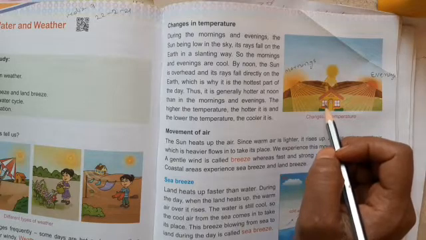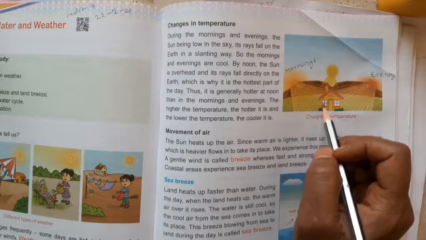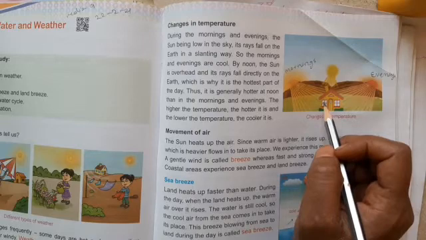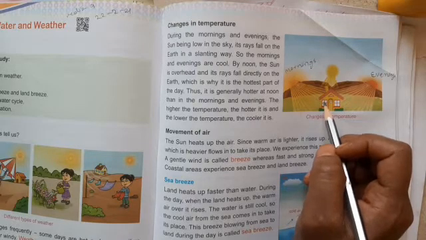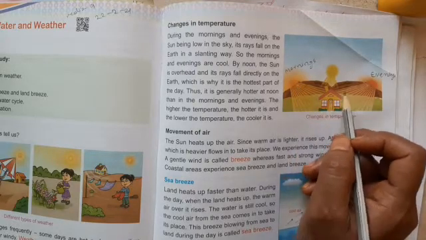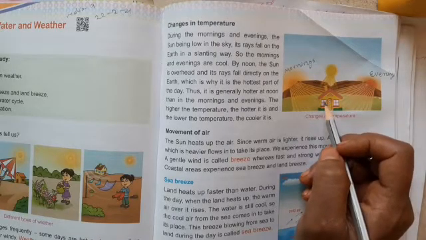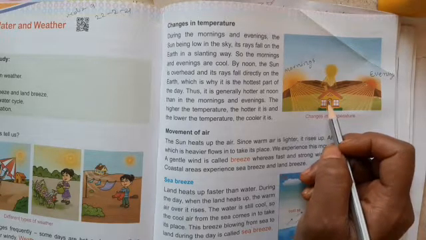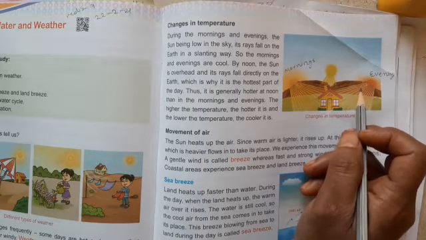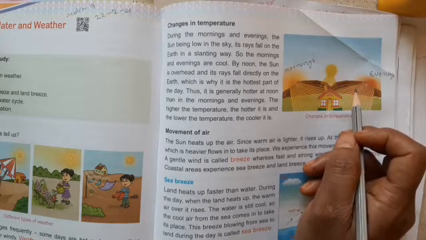So it is generally hotter at noontime than in the morning and in the evenings. The higher the temperature, the hotter it is there, and the lower the temperature, the cooler it is. Understood, my kids, how change in the temperatures?